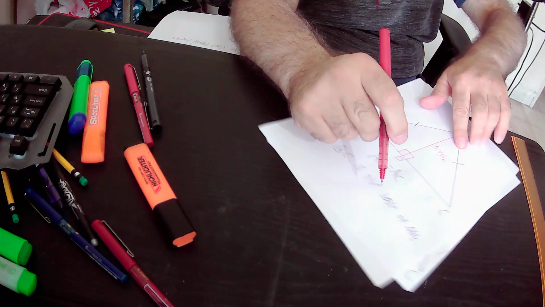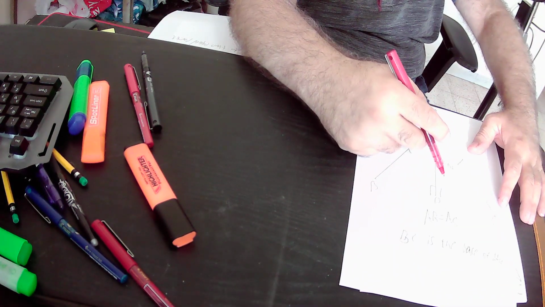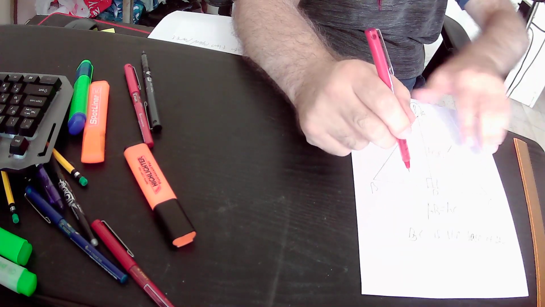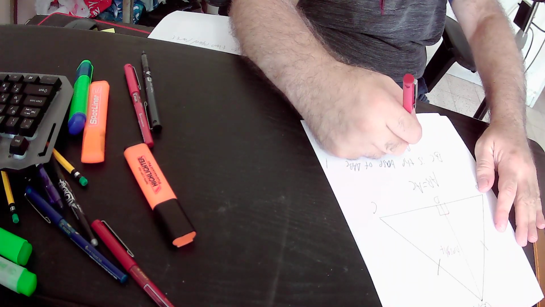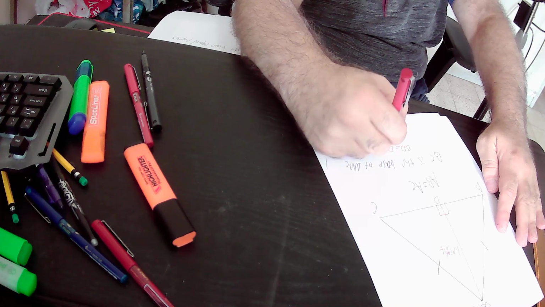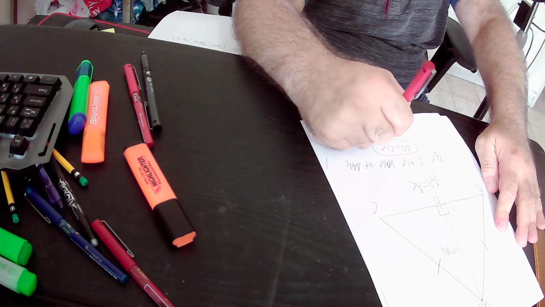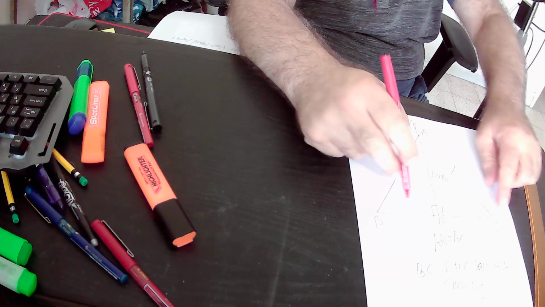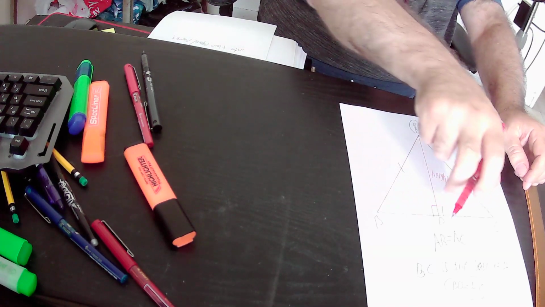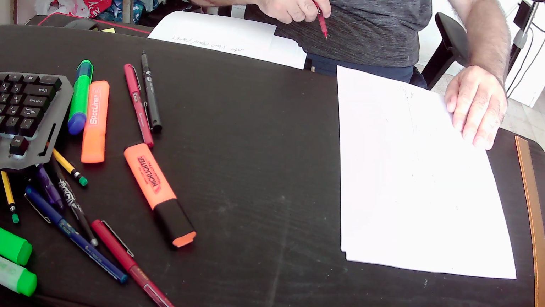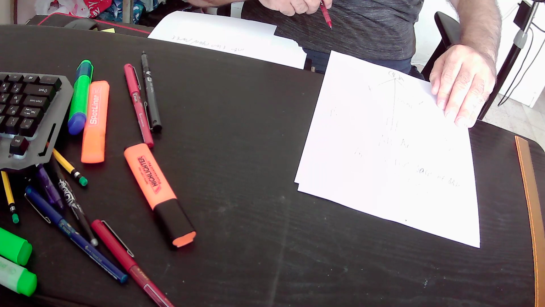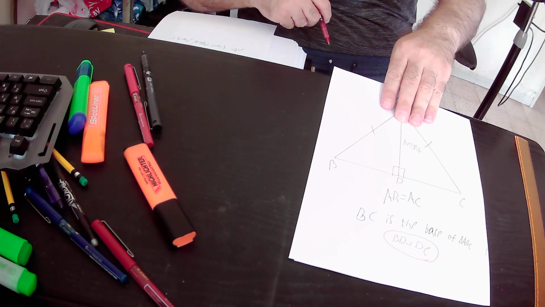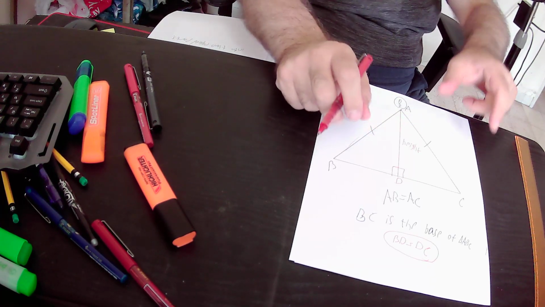So the height AD to the base BC divides the base BC into two equal parts, that is to say BD equals DC according to rule number 3, because the height AD divides the base BC into two equal parts.